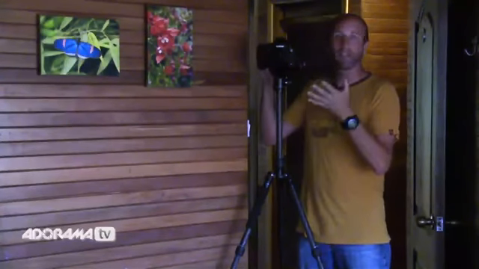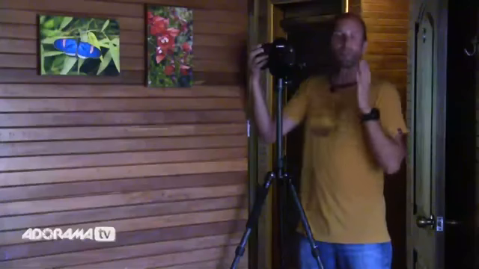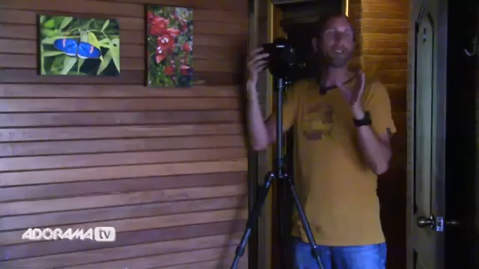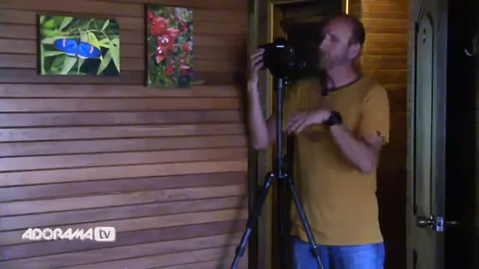Again, ISO 800, f11. I'm bracketing 5 shots. So I'm going to shoot these, and then we're going to hop over into our post-production, and I'll show you really quickly how I did the HDR image. So let me shoot, and we'll jump over there.